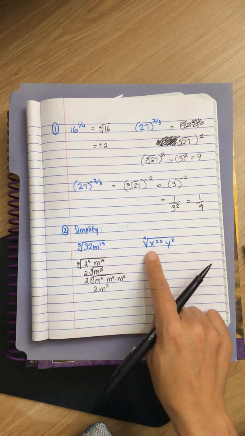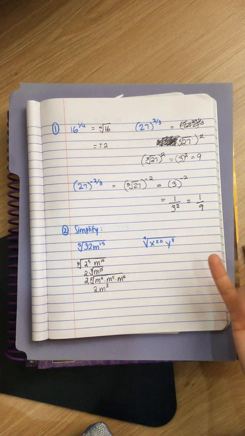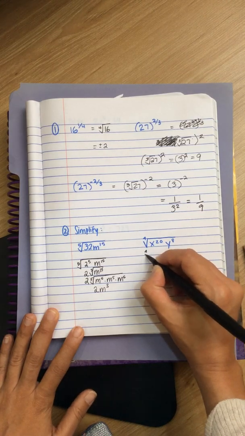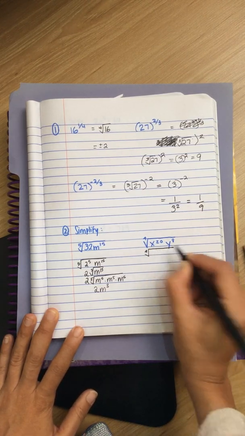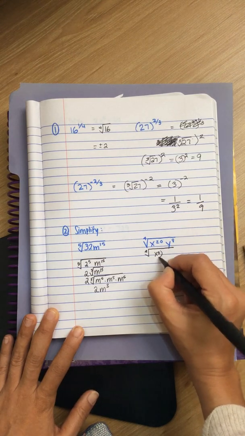All right, what about this one? The 4th root of x to the 20th times y to the 8th. So again, I'm trying to see if I can get those groups of 4 out. I know I can rewrite this as 5 times 4 is 20, so what if I do this?